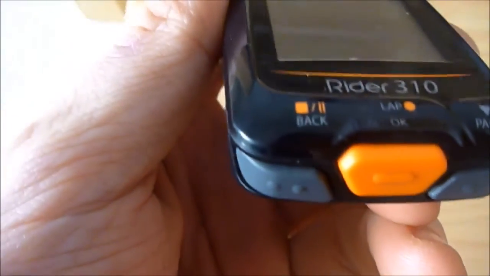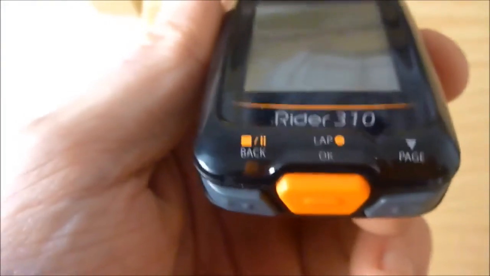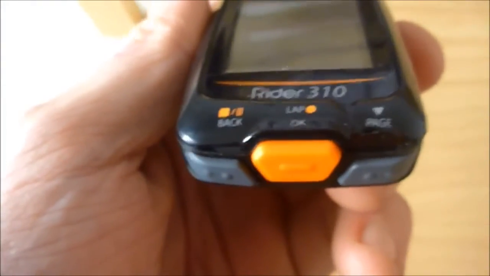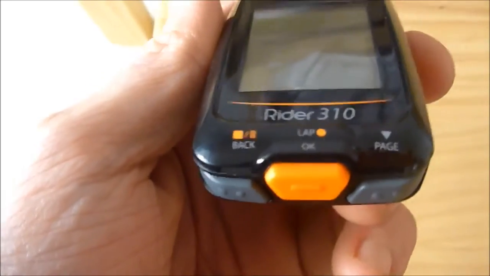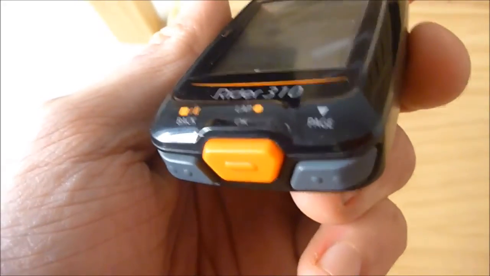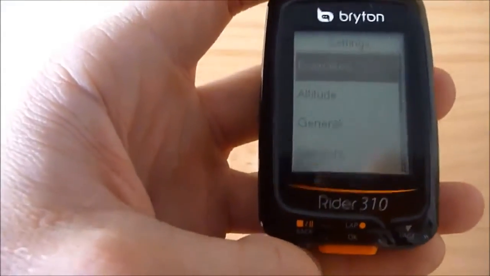You've got stop, back button. You've got the lap or OK button, which can get annoying because you can push it when you want to stop. I'm used to a Garmin, where you push the button to stop the exercise, but this just hits lap, so it'll give you lap 1, and then you can push the page down button. Okay, so it's very simple to use. Just push back to go to the other menu.